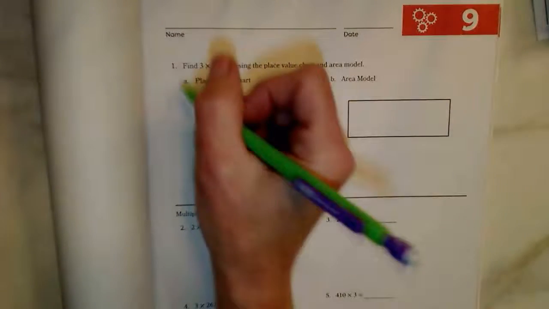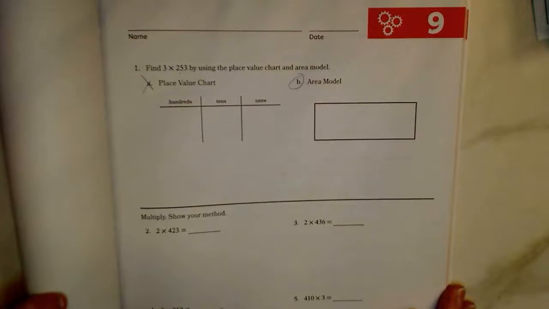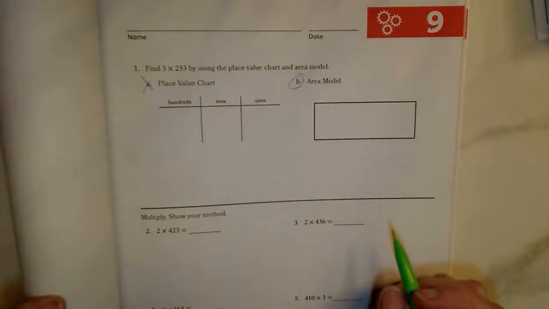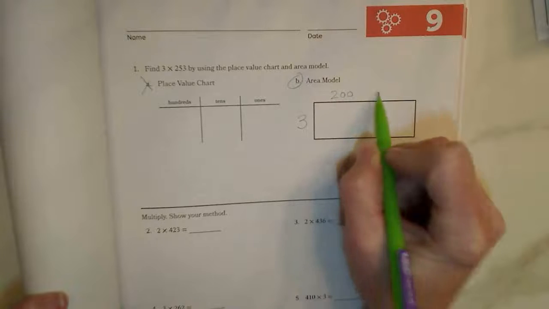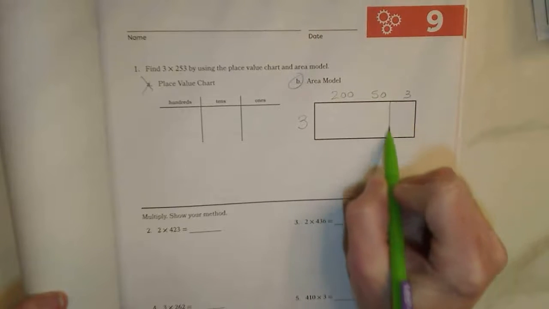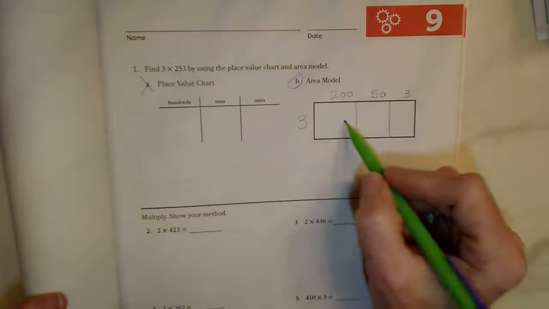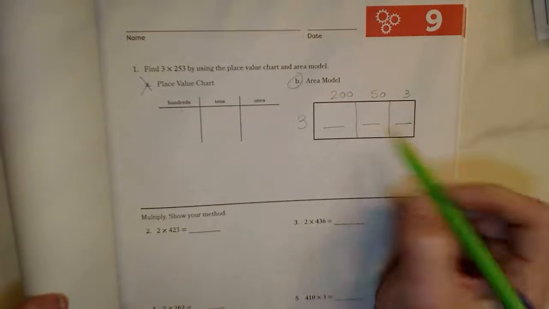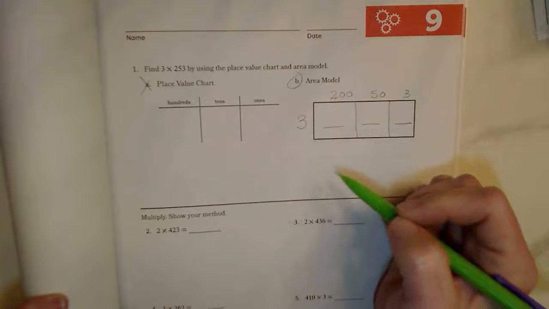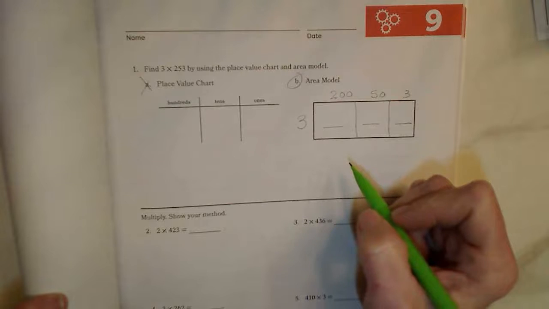And actually, we're going to not put our number on the place value chart today. We're going to go straight to modeling that on the area model because it is way simpler. So let's first look at our number. We've got 3 times 253. So go ahead and draw your boxes. Remember, here is going to be the product after we multiply for our area model. Then once we get our partial products, we're going to add them together underneath.